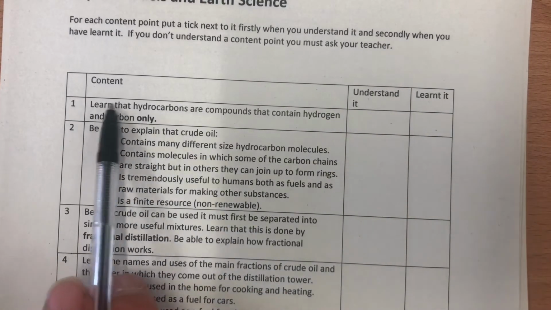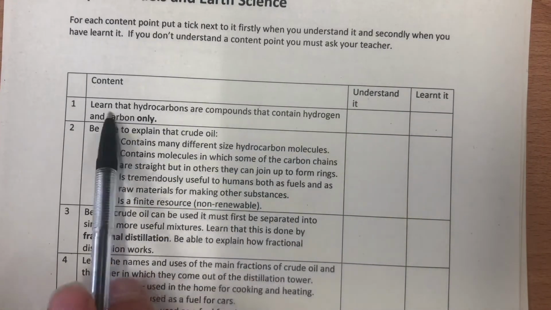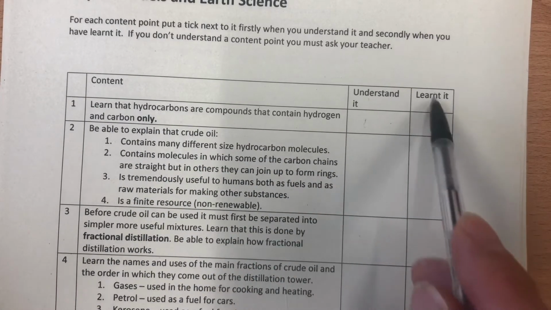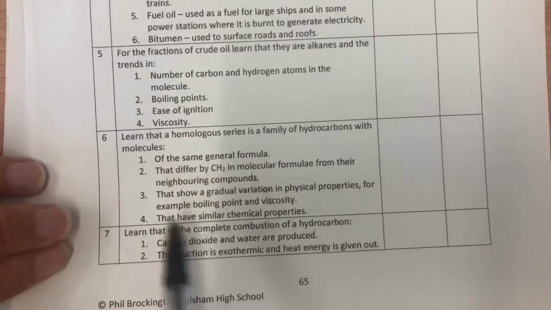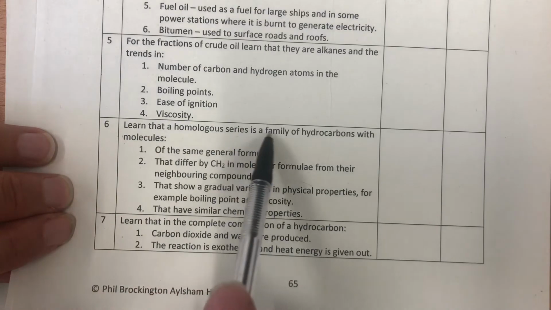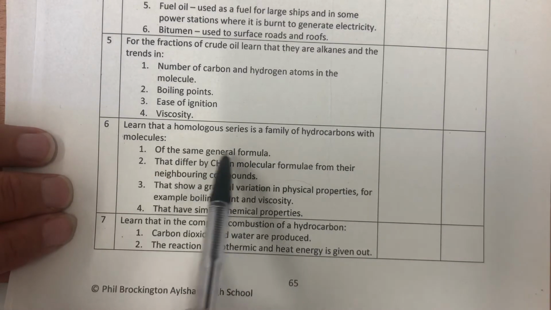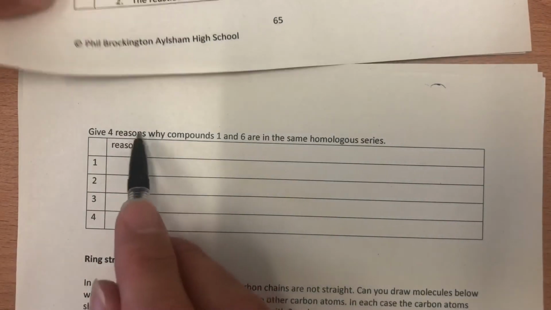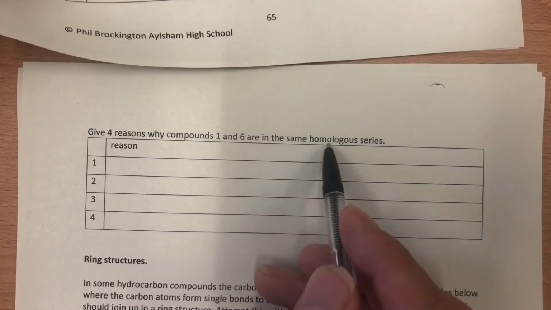So number 1 says, learn that hydrocarbons are compounds that contain carbon and hydrogen only. If you understand that, you can tick it straight away, and then your next job is to learn it, and you can tick that. This is why it's a good revision list. Come down here, and you get to number 6, it says, learn that a homologous series is a family of hydrocarbons with molecules of the same general formula. In fact, there are 4 different things here, aren't there? So give 4 reasons why compounds 1 and 6 are in the same homologous series.